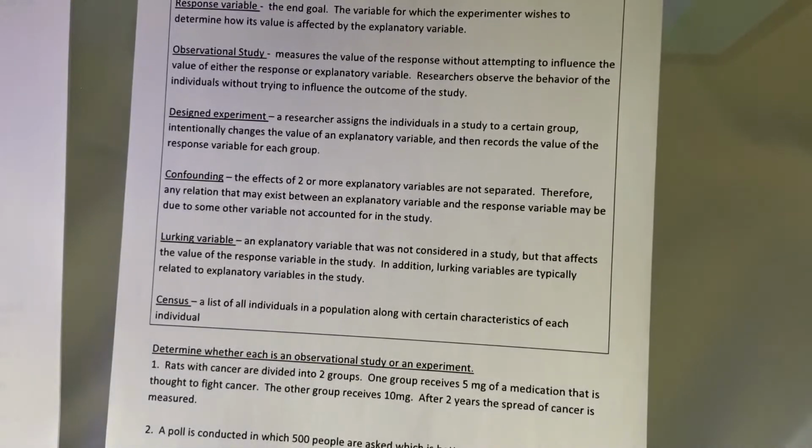Confounding is when two variables aren't separated. Any relationship that maybe exists can cause the response variable, and then you don't really know which one is the primary cause. A lurking variable is something you don't consider that could affect the outcome. And then census is a list of all individuals in a population along with certain characteristics.